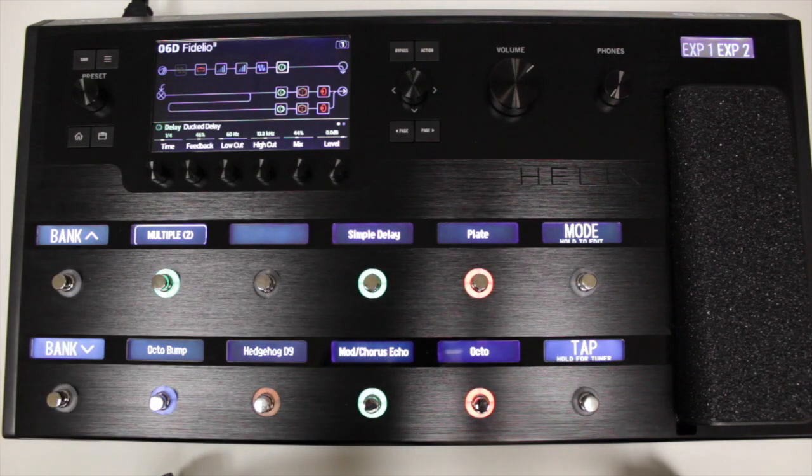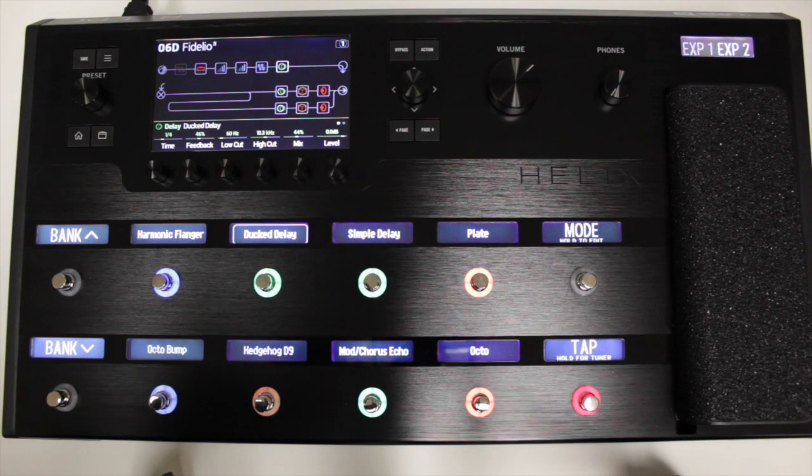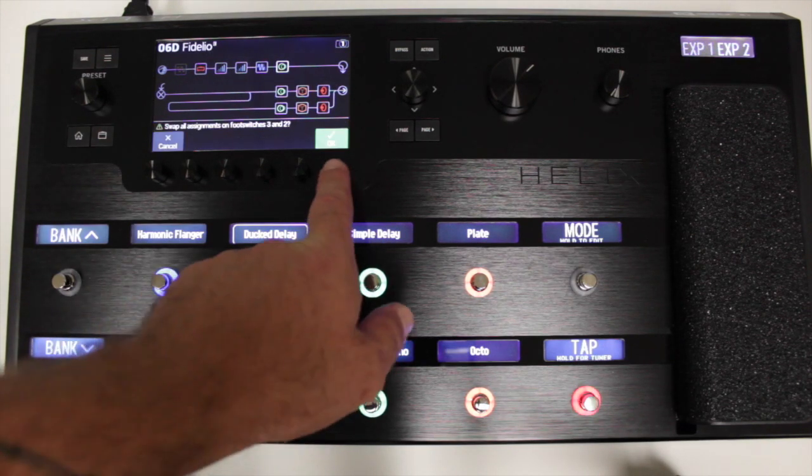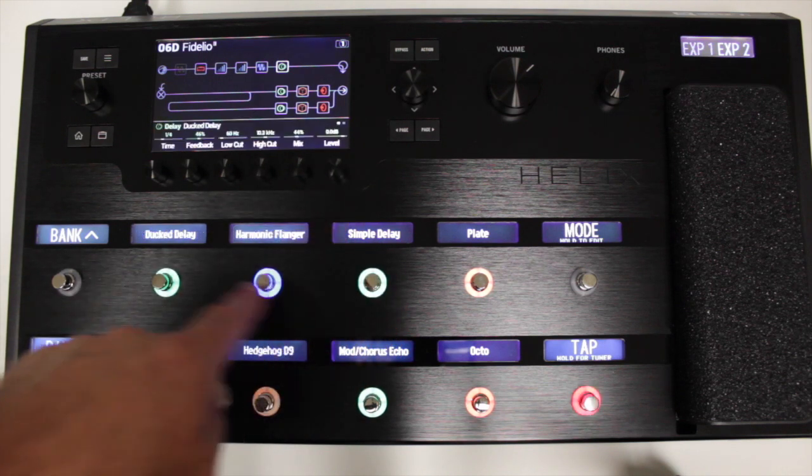To switch two foot switches' assignments, hold down two of them at the same time and then press OK. You'll see them switch on the scribble strip.